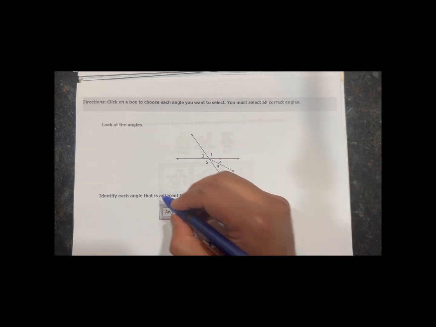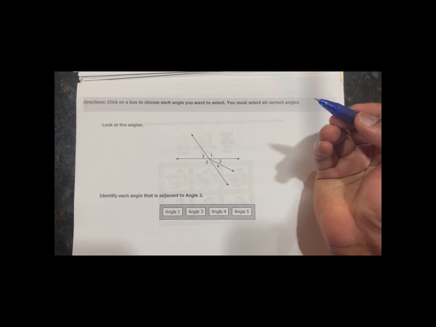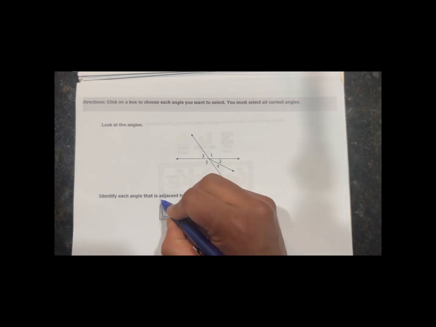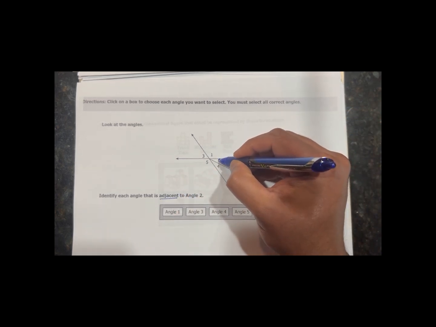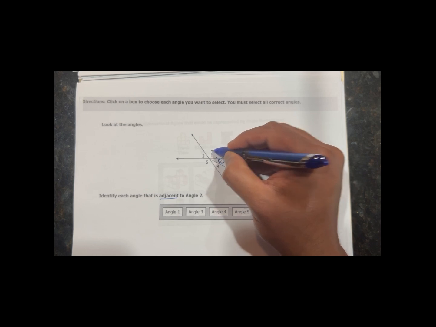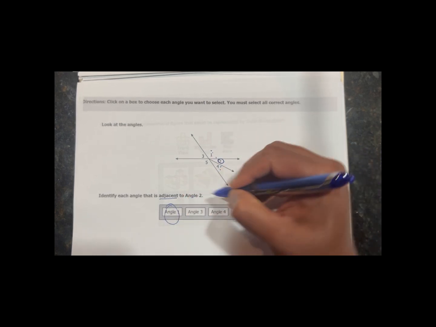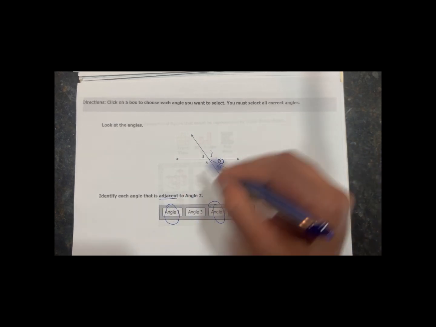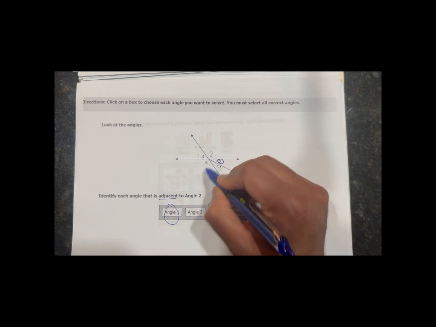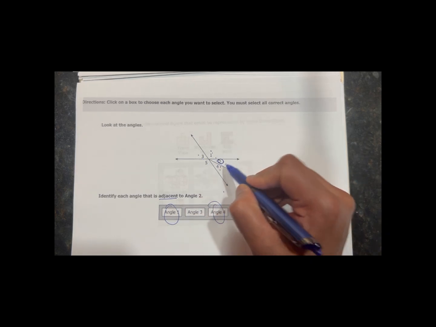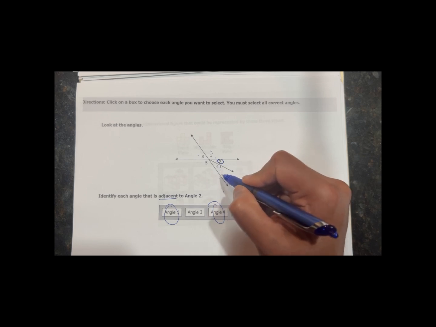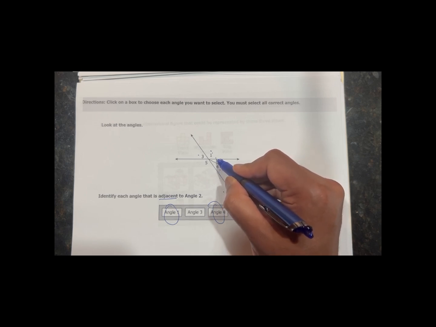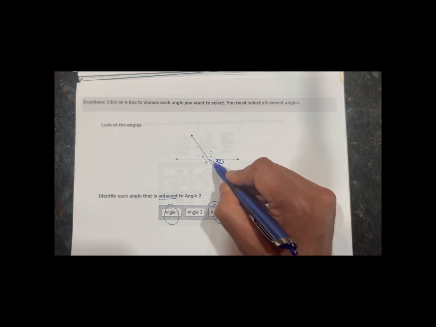Look at these angles. All right. Identify each angle that is adjacent to angle 2. It's basically questioning what is next to each of them. So adjacent to angle 2, this is angle 2. Angle 1 is next to it, and angle 4 is next to it. So this one and this one. That's it. This would be opposite, and this is not adjacent. Adjacent means right next to each other. And for the angles to be adjacent, the lines have to be adjacent. So remember that.